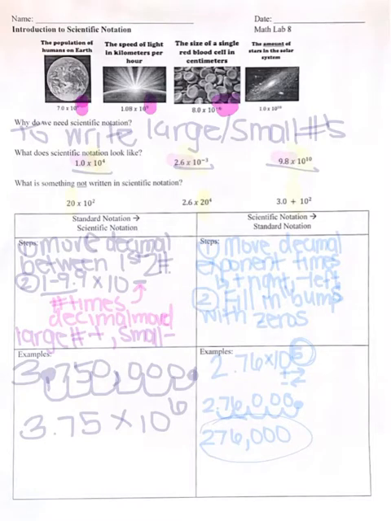So why do we need scientific notation exactly? To write large or small numbers, really large or small numbers.